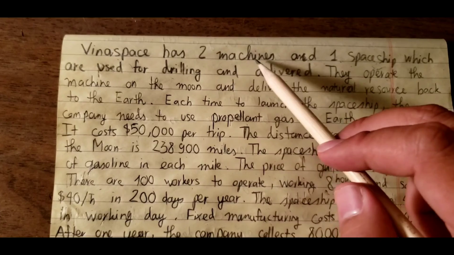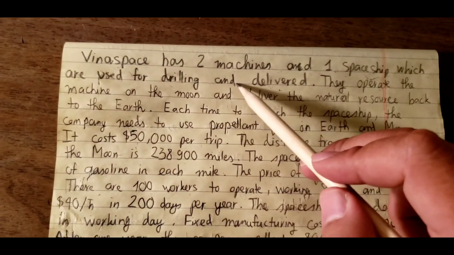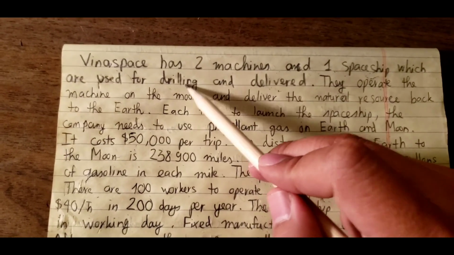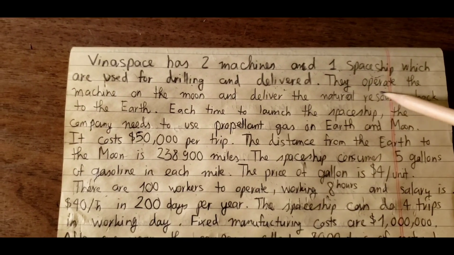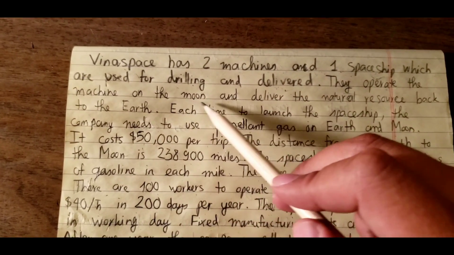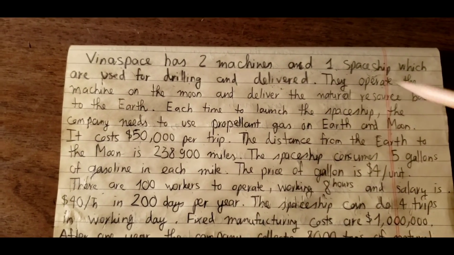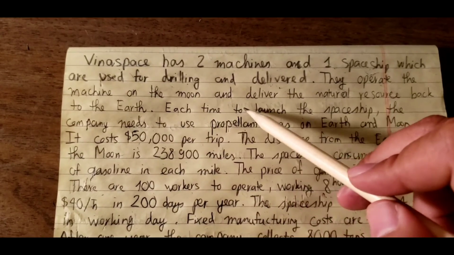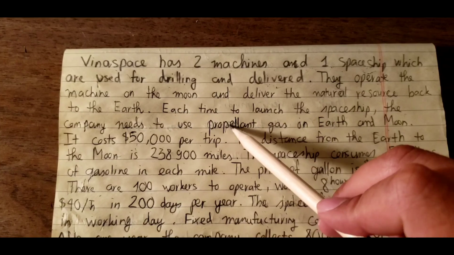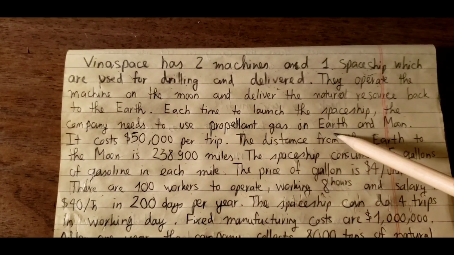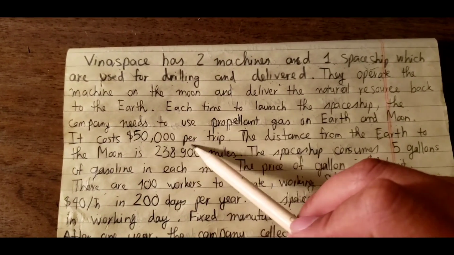Venus Bay has two machines and one spaceship, which are used for drilling and delivery. Drilling is about the machine, and delivery is about the spaceship. They operate the machine on the moon and deliver the natural resources back to the Earth. Each time to launch the spaceship, the company needs to use propellant gas on Earth and on the Moon. It costs $50,000 per trip.